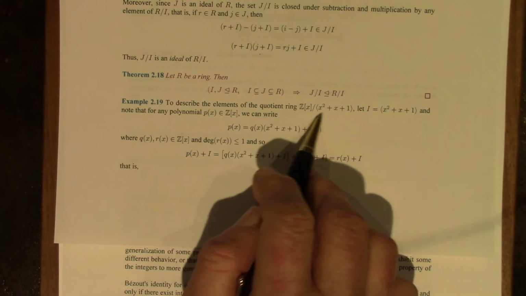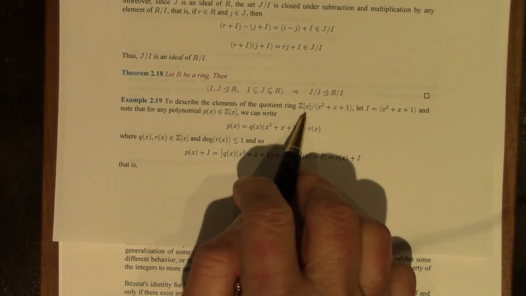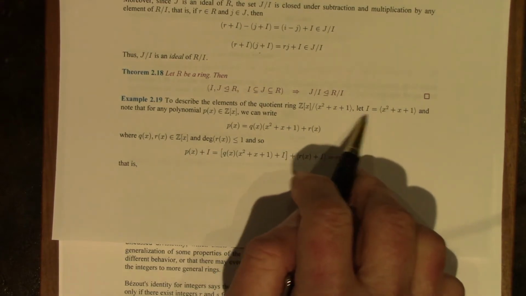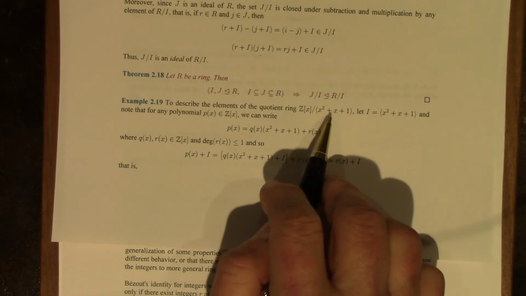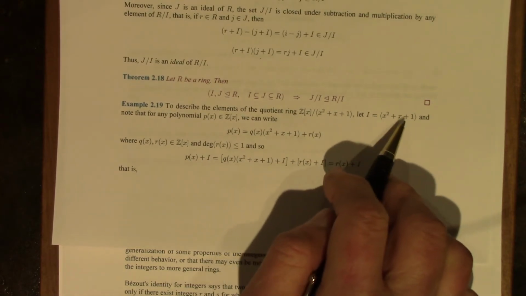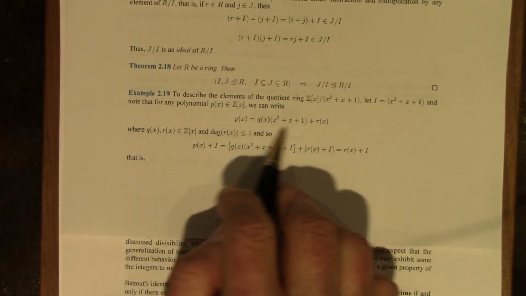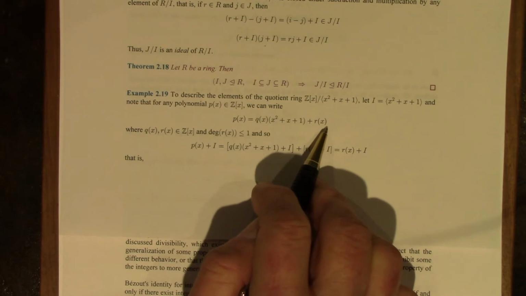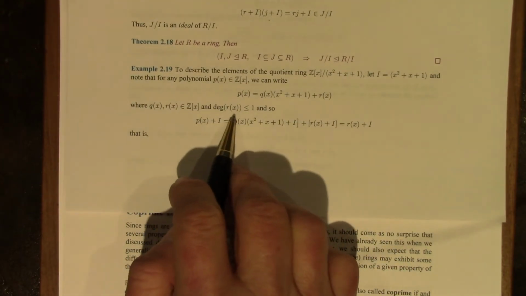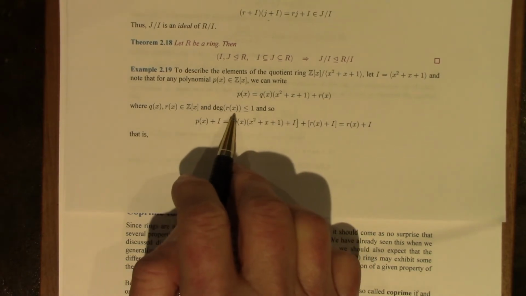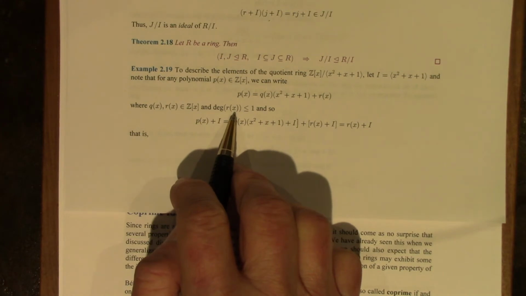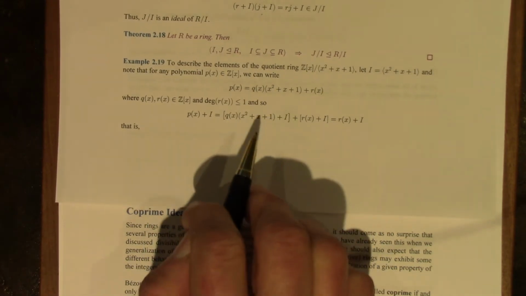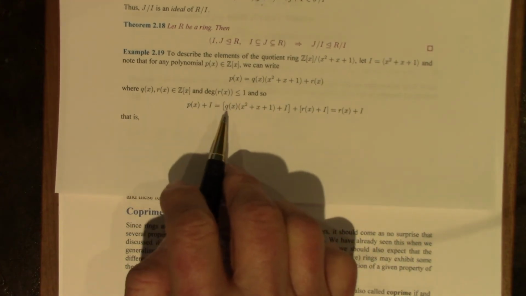To describe the elements of this quotient ring, for example, this is Z[x], the integer polynomials, factored out by this polynomial. Let I be the ideal, factored out by this principal ideal. Now we can always write any polynomial in this form by division. This is the division algorithm: q(x) times this polynomial plus r(x). r(x) is the remainder. Its degree is less than or equal to 1. And that would include r(x) equals 0, because I hope I said sometime, if not I'm saying it now, we'll set the degree of the 0 polynomial as negative infinity. And this is probably why we want to do that. Not everybody does.